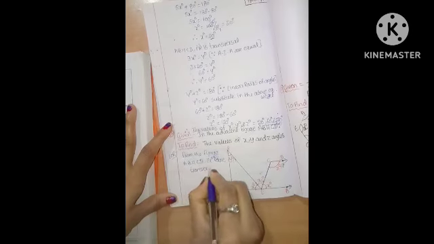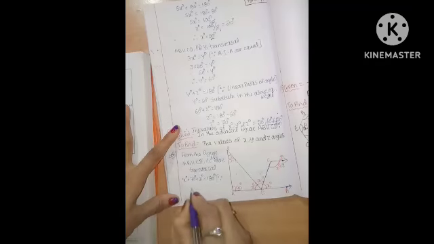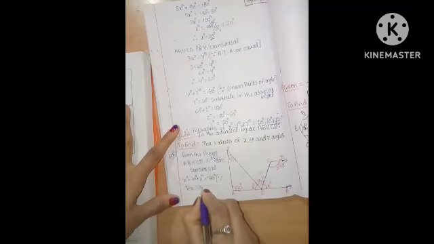So x degrees plus 70 degrees plus x degrees is equal to 180 degrees. Why is it 180 degrees? These three angles, three angles at a point E on the straight line.